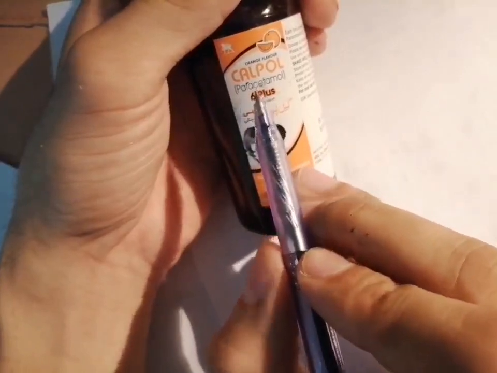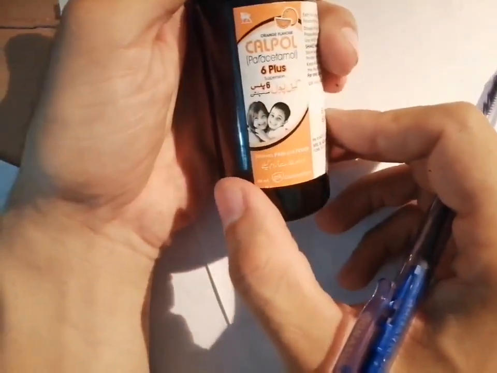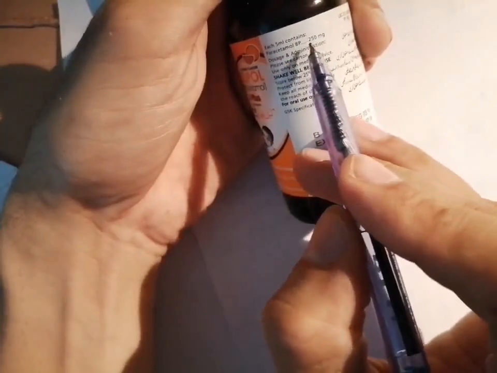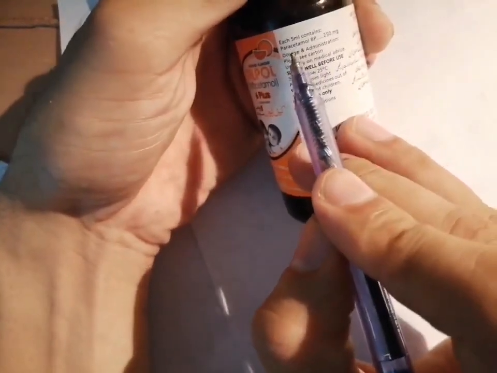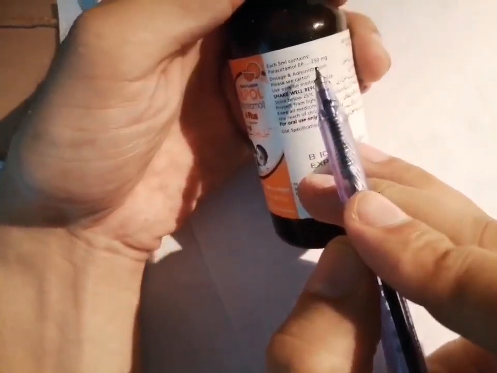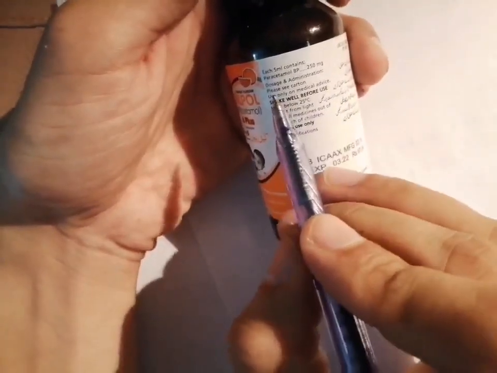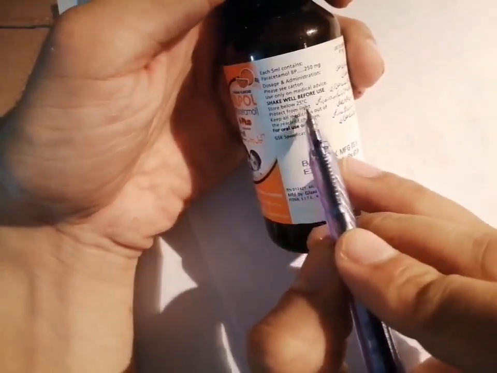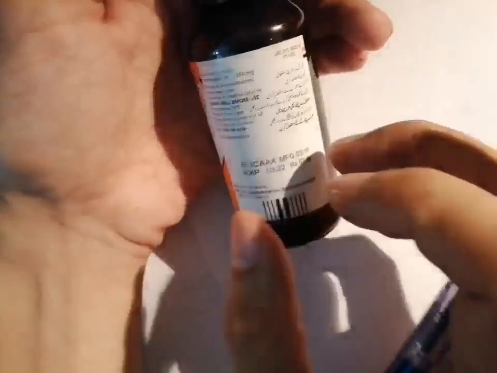Syrup Calpol has paracetamol, and see here that it is 250, each 5 ml contains paracetamol 250 milligrams. Shake well before use, store below 25 degrees Celsius. You have to tell this to the mother. You must read and know it yourself.